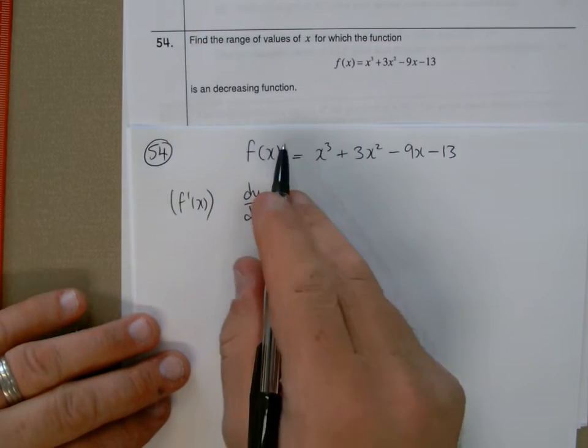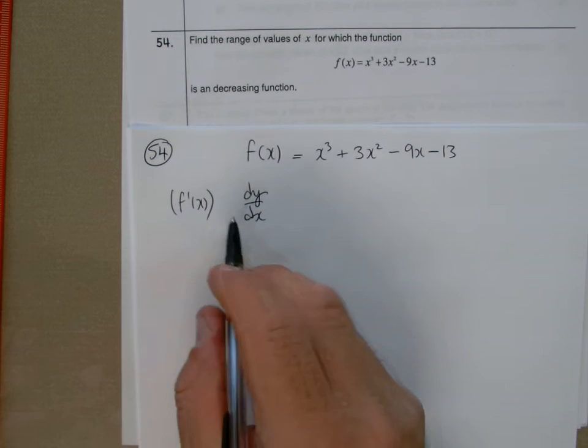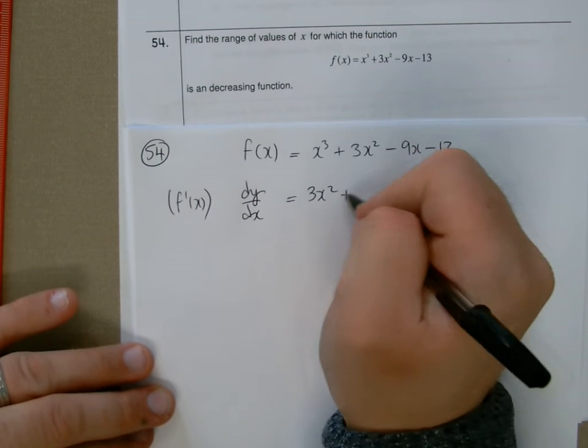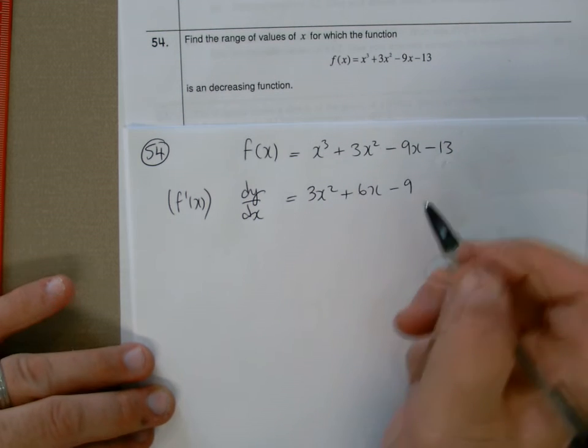Okay, if it's in terms of f of x there, f dash of x means the same as dy dx. So differentiate this, you get 3x squared plus 6x minus 9.